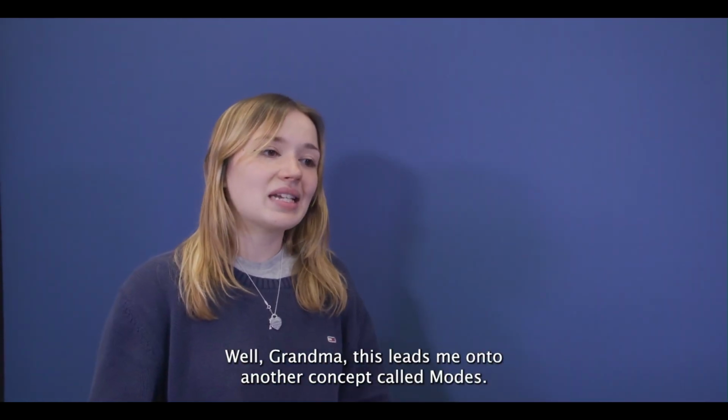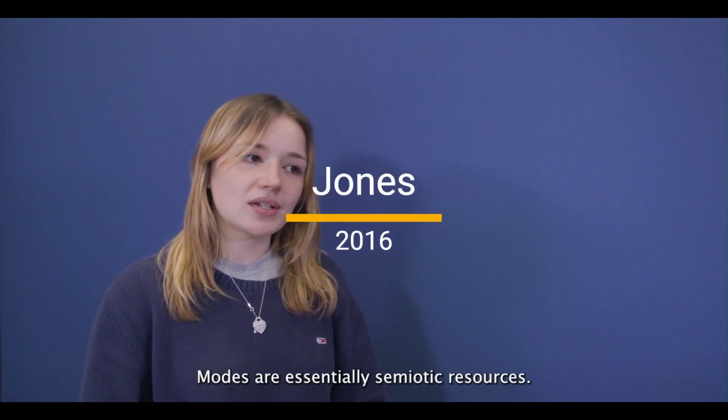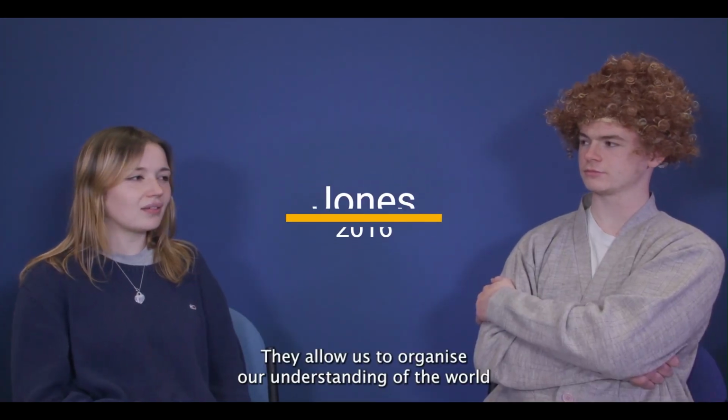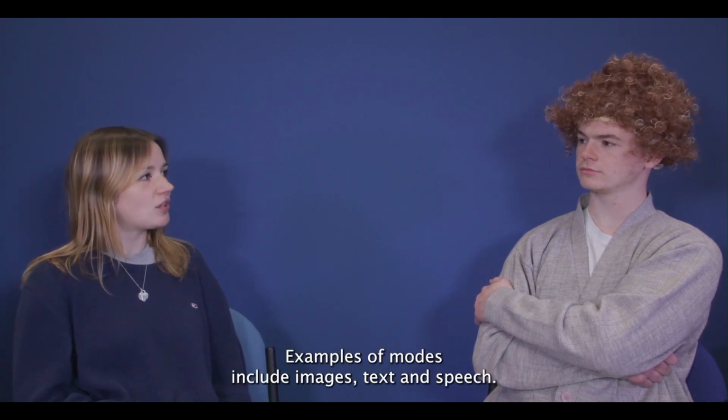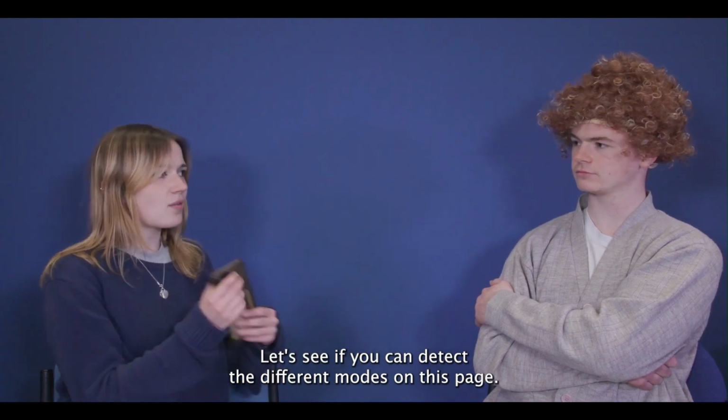Well, Grandma, this leads me on to another concept called modes. Modes are essentially semiotic resources. They allow us to organise our understanding of the world to make meaning. Examples of modes include images, text, and speech. Let's see if you can detect the different modes on this page.